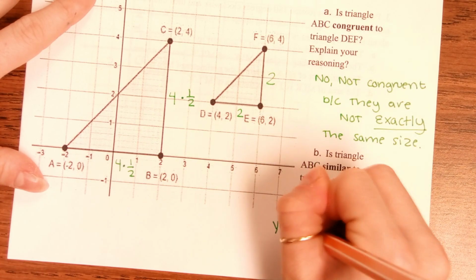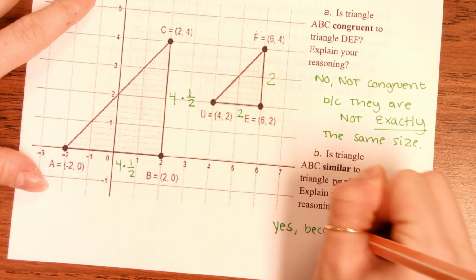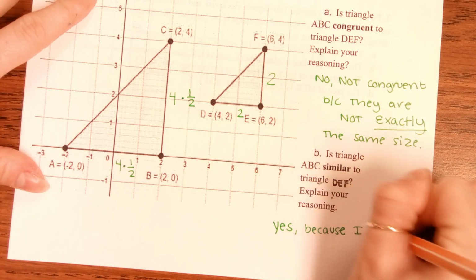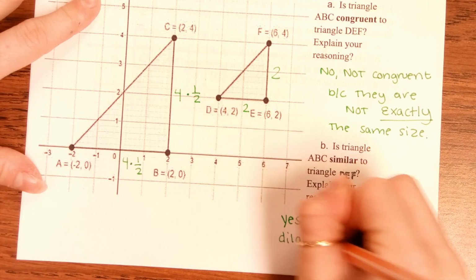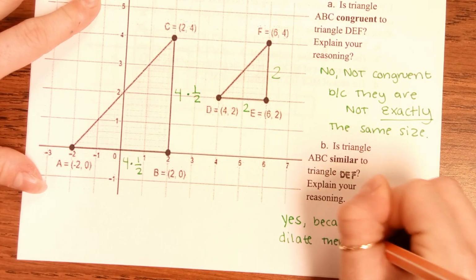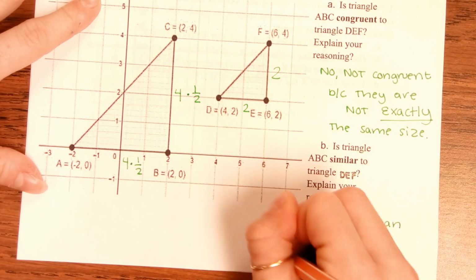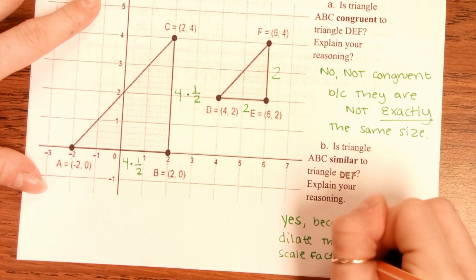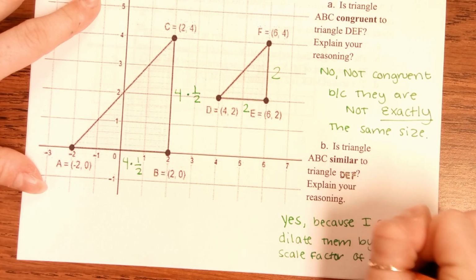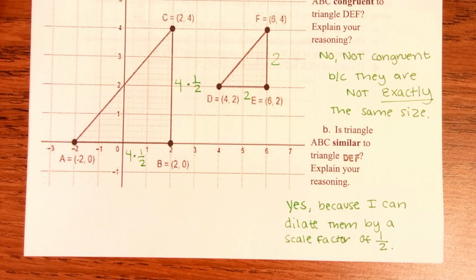These two are similar because I can dilate them by a scale factor of 1/2. You need to be able to explain why. You can't just say yes. I will not give that any points, that will be a 0. If you say yes, they're similar, why? How do you know that?